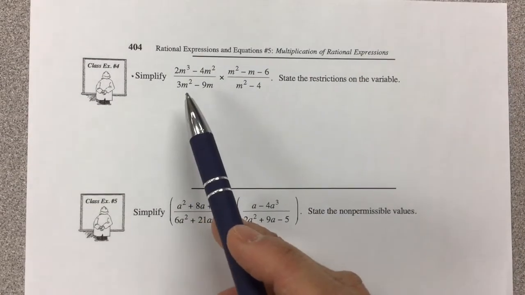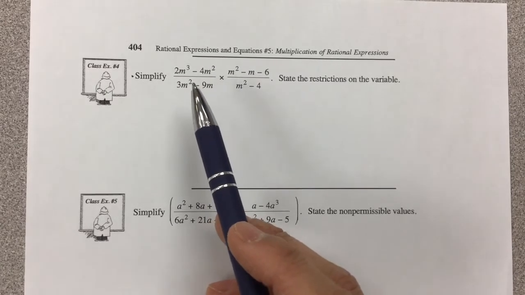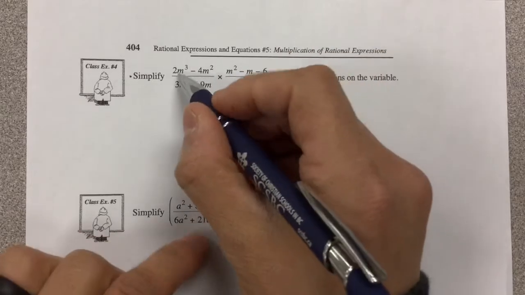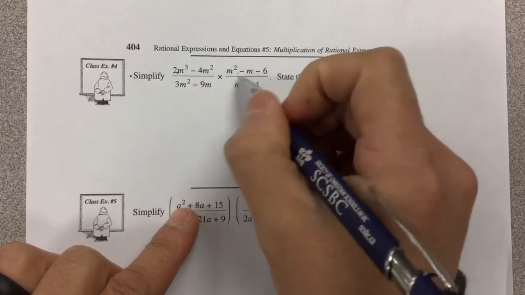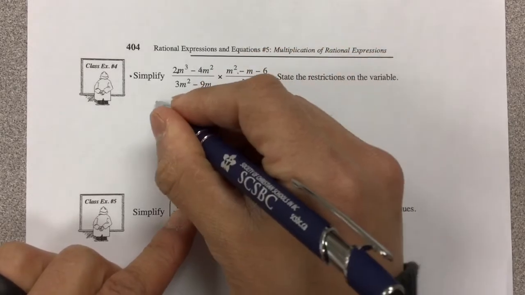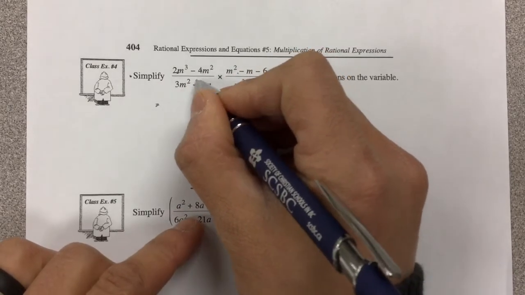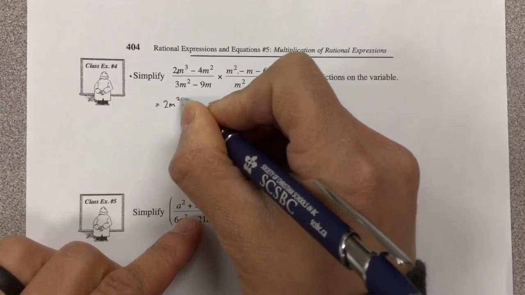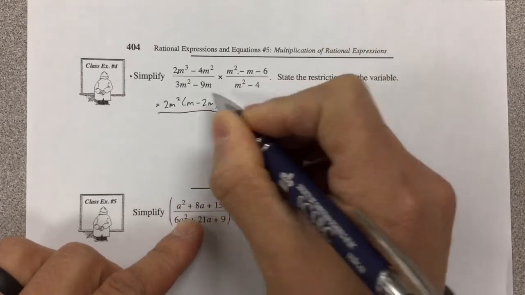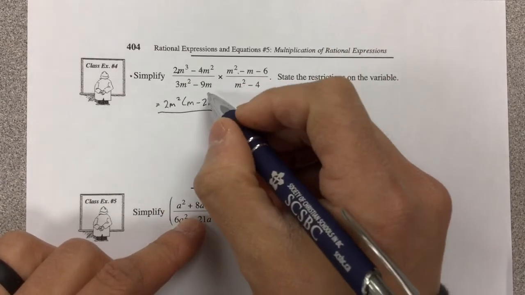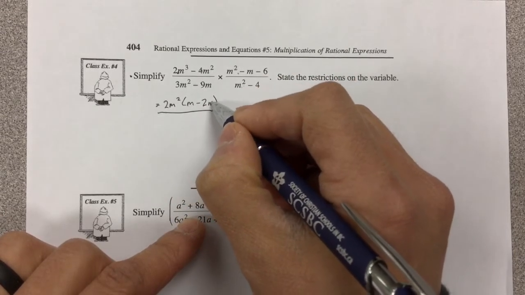With class example number 4, it's not all that different from the previous example. It just becomes something we have to factor again. And so if I look at each of these individual binomials and this one trinomial, I have to begin by factoring them. So 2m cubed and 4m squared are both divisible by 2m squared. So I'll factor out 2m squared, leaving me with m minus 2.